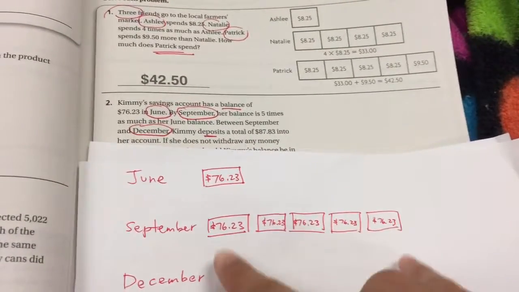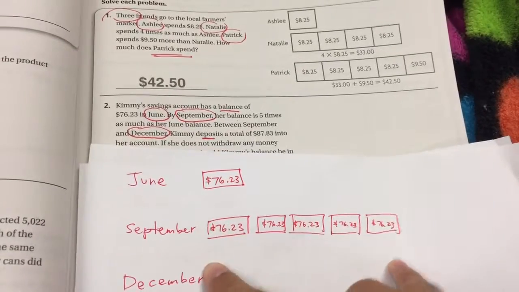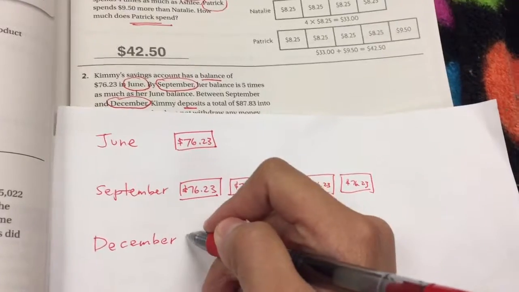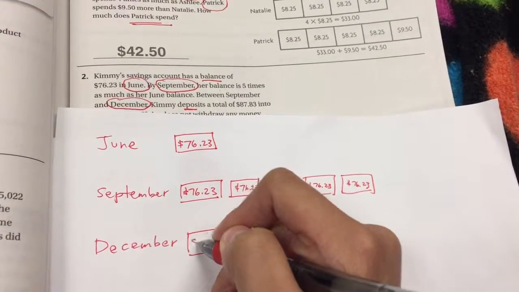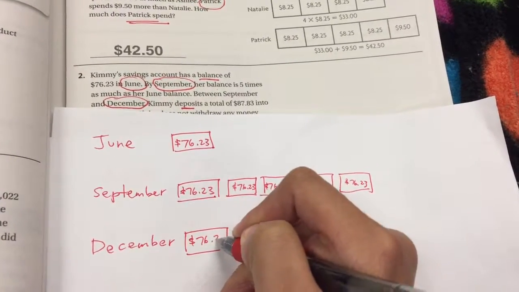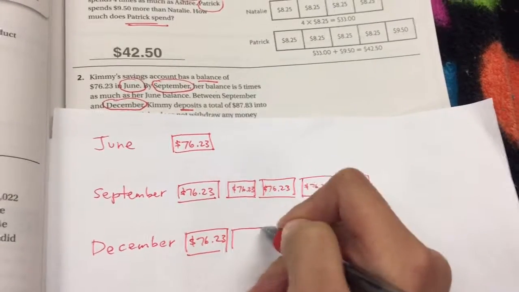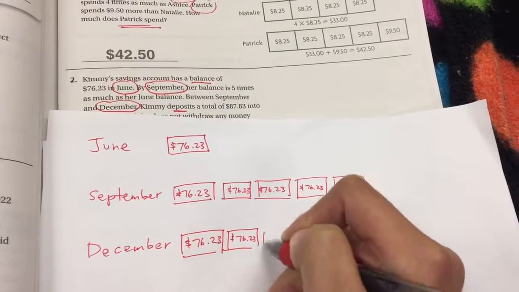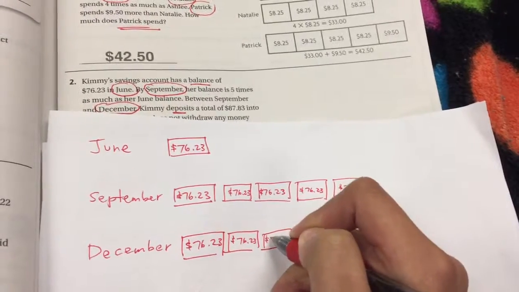So she has what she had in September, so you have to copy this whole thing. September was $76.23 5 times. We need to copy that. And in December, they did something called deposit. I'm going to talk about that after I finish copying $76.23 5 times.